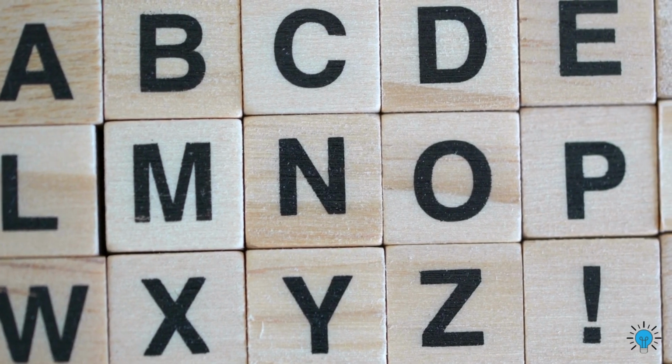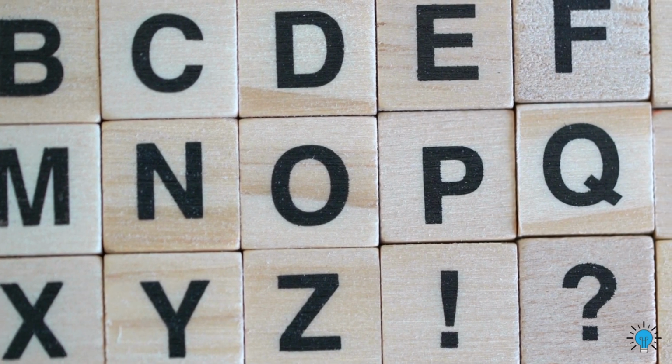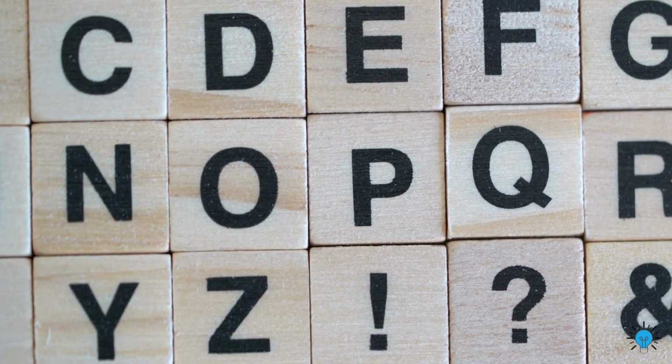So let's say together now the English alphabet in its correct order, beginning with the letter A and ending with the letter Z.